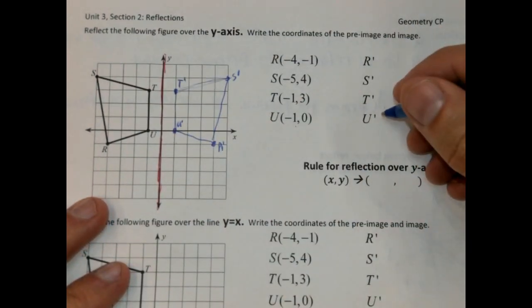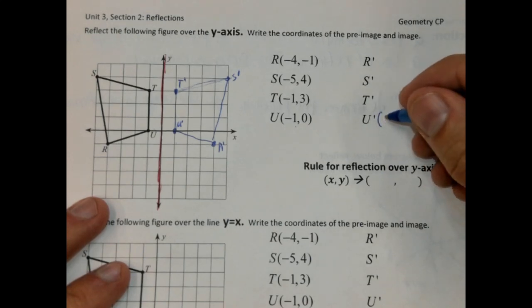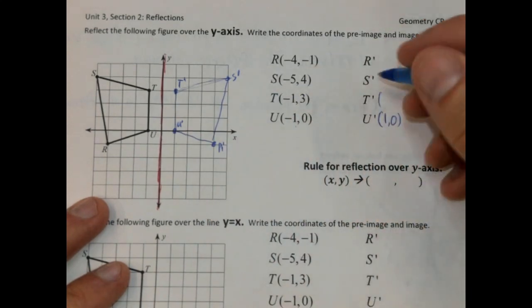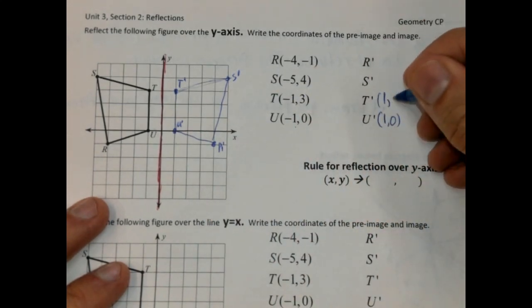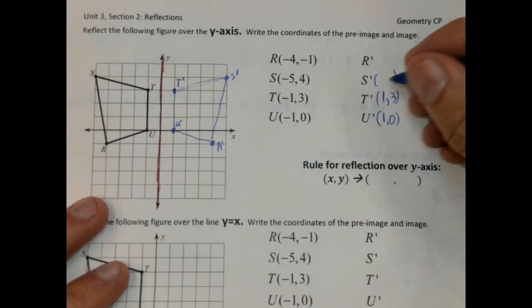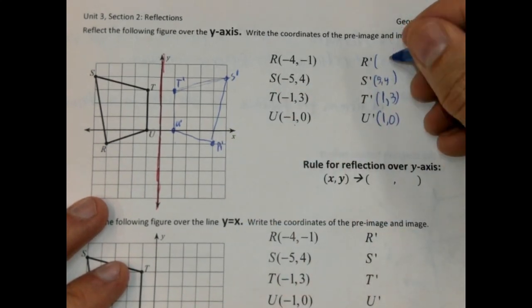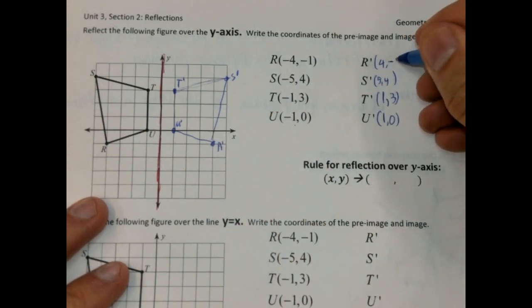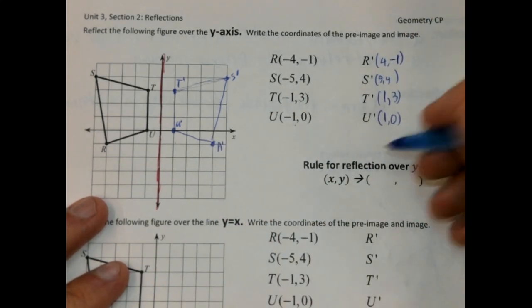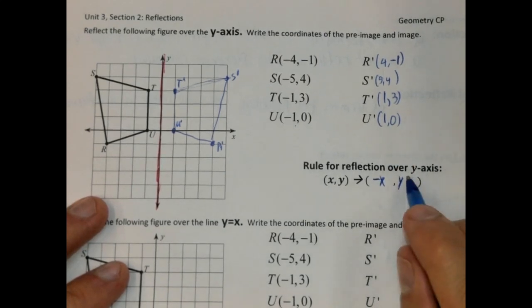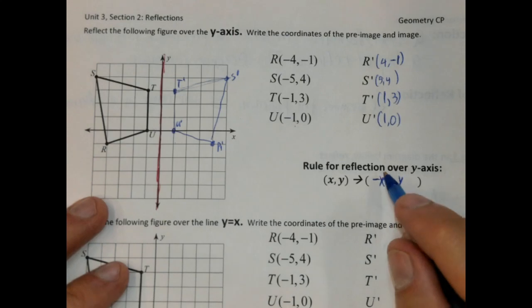So 1, 0 for U prime. T prime is going to be 1, 3. And I think you can already see what's happening here, what the rule is going to be. S prime will be 5, 4. And then R prime is going to be 4, -1. So you can see what happened here. The x value actually changed its sign. So it's going to be opposite x, y. So when you reflect over the y-axis, the x value changes sign.